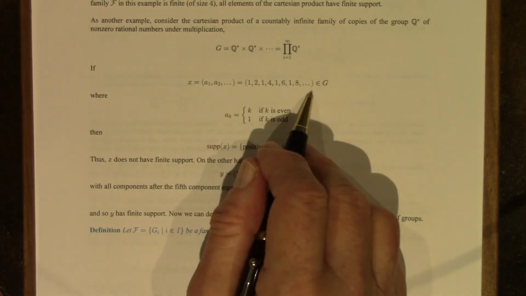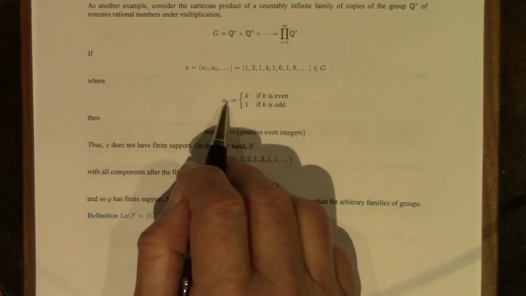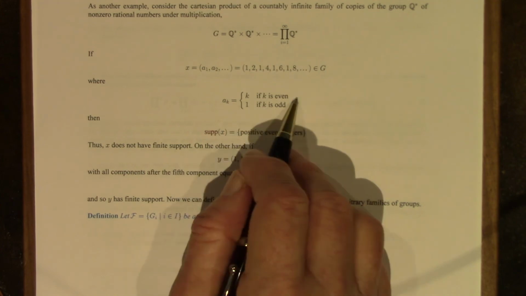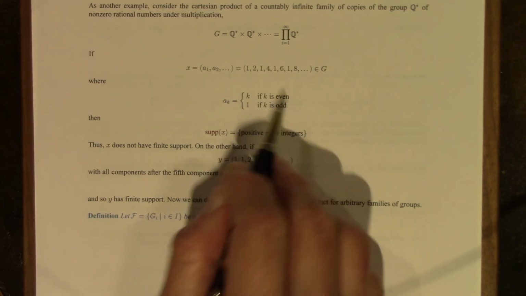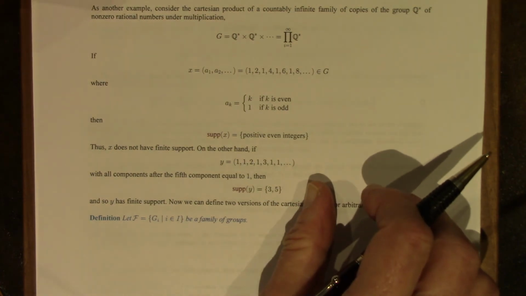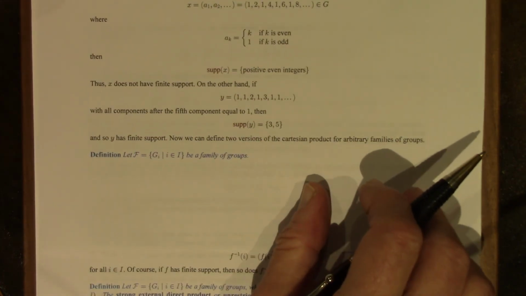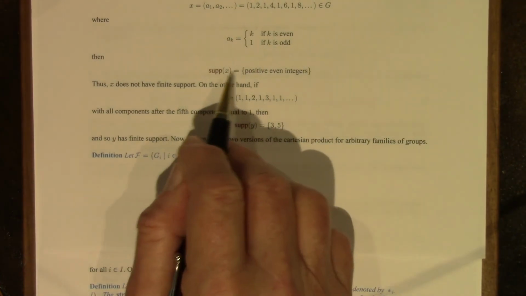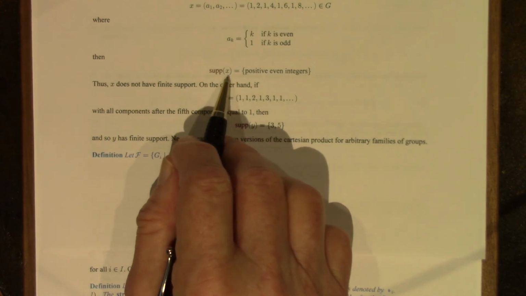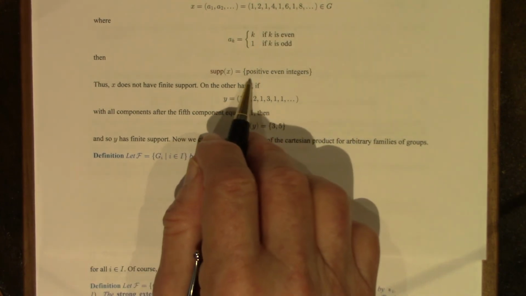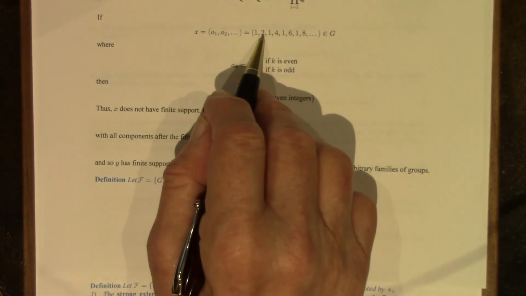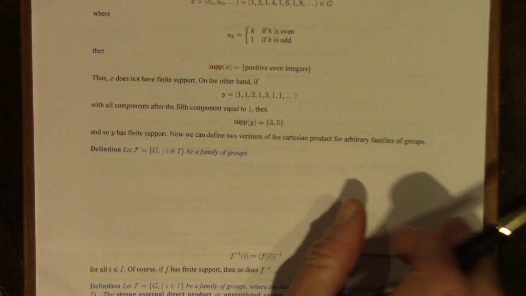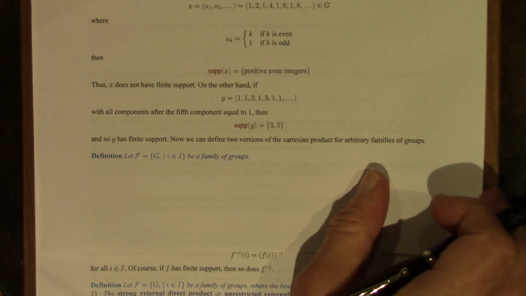You probably get the idea, but just in case, a sub k is k when k is even, 1 when k is odd. 1 is the identity because this is a multiplicative group. The support of x is the set of positive even integers, 2, 4, 6, 8. That's where the non-identity elements appear.